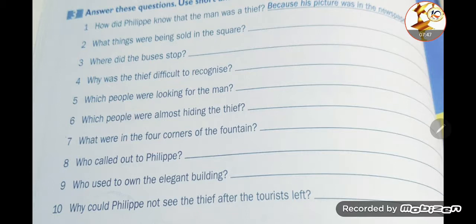What things were being sold in the square? Do you remember I gave you a question like this but in a different form. So what things were being sold in the square? As mentioned in the story, there were newspapers, cold drinks, snacks, flowers and ice cream.